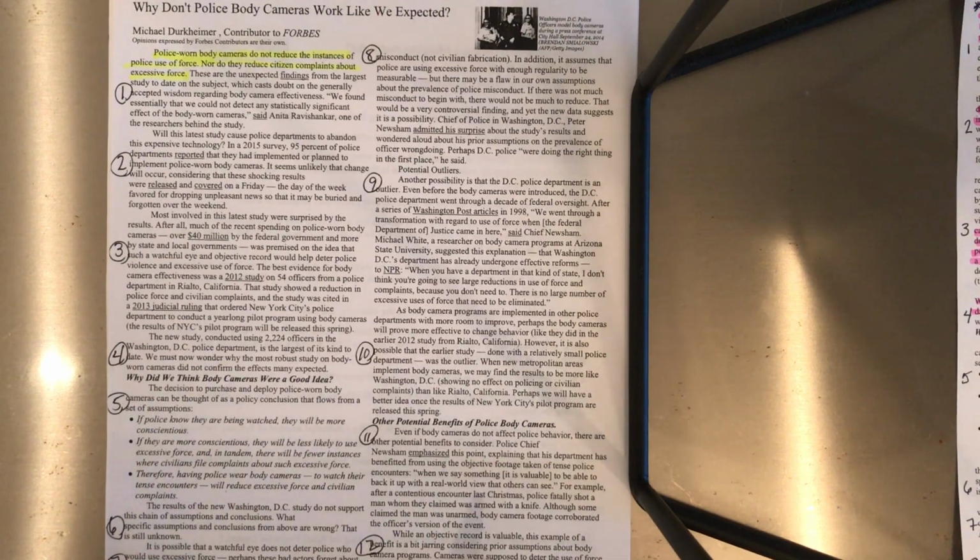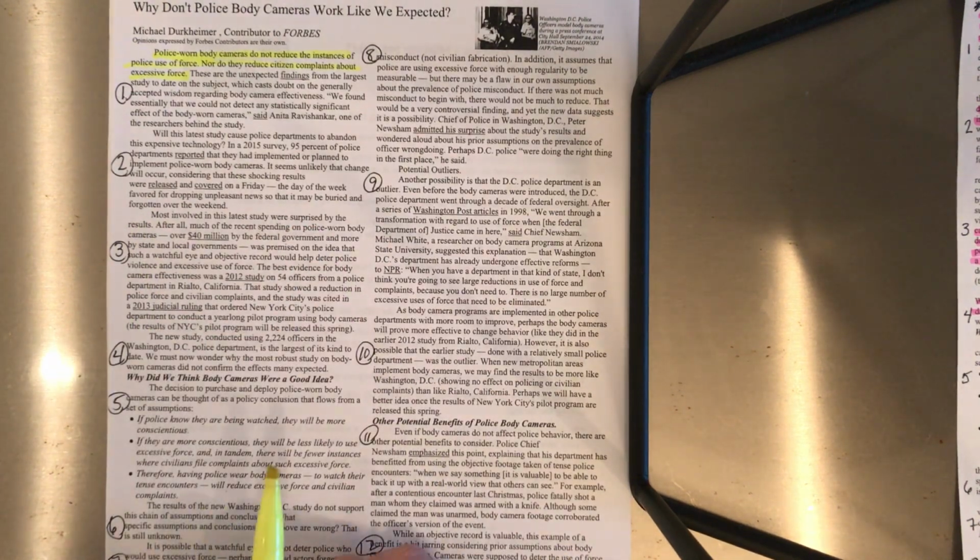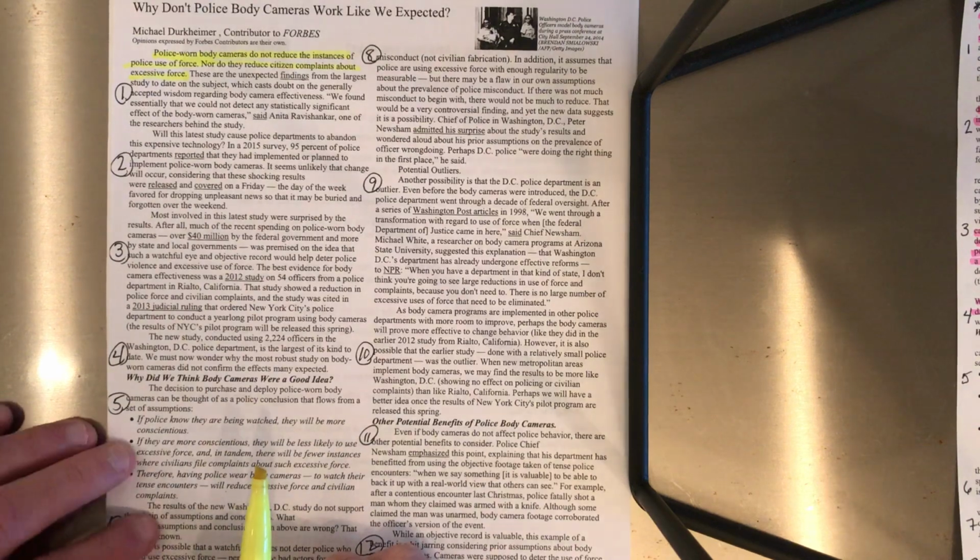Will this latest study cause police departments to abandon this expensive technology? In a 2015 survey, 95% of police departments reported that they had implemented or planned to implement police-worn body cameras. It seems unlikely that change will occur considering these shocking results.